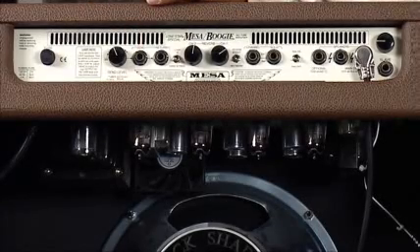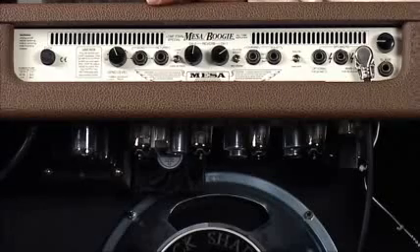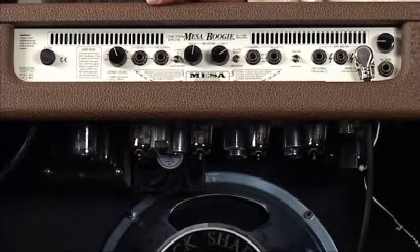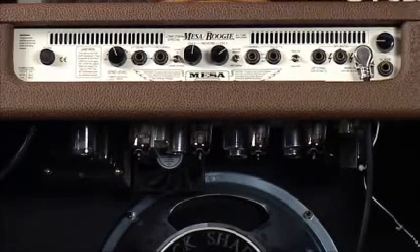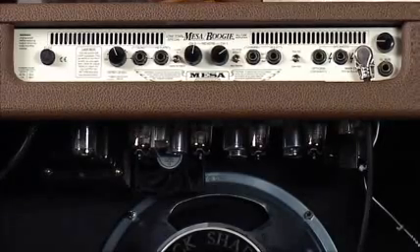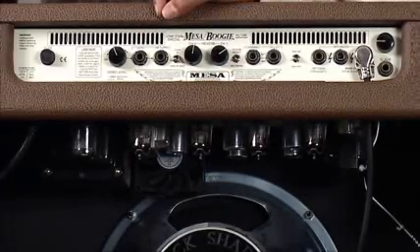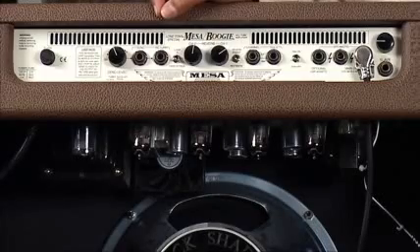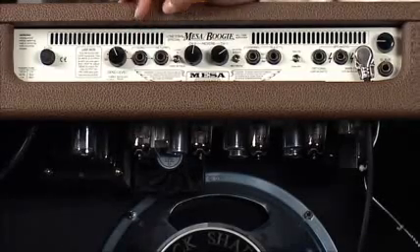Well, that's the effects loop. You can either run your effects right out of your guitar. You plug your guitar into your effects and then out of your effects into your amp, as we were talking about before. But there's another option, which is to use the effects loop that's on the back of the amplifier. You have a send and return.